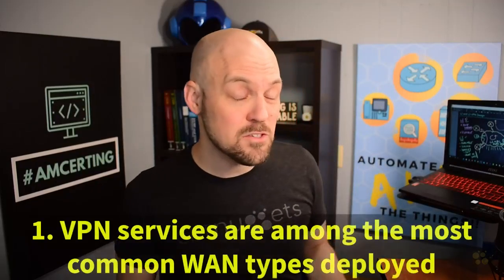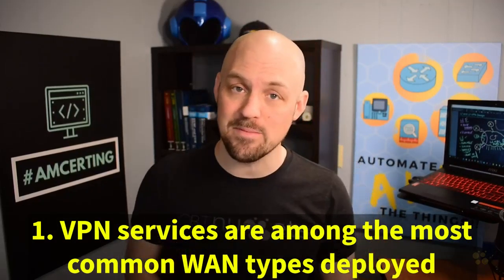So once again, when we're dealing with WAN circuits, VPN services are going to be some of the most common WAN connection types that we see.